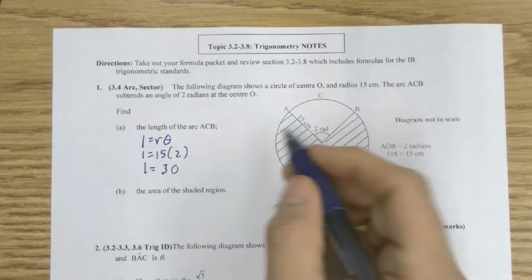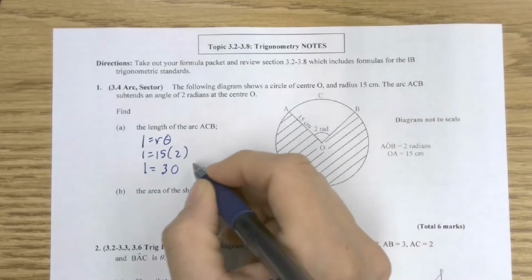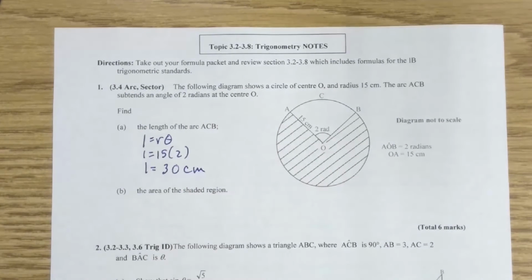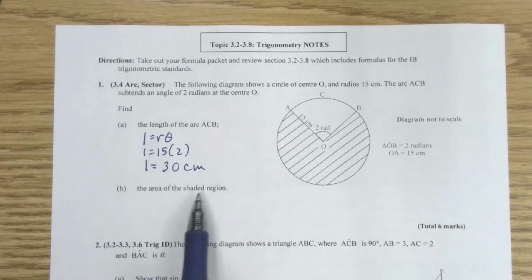And let's get some units on here. So that is physically the length of the arc length. And so if the radius is in centimeters, then the arc length is in centimeters. So our solution, arc length, is 30 centimeters. Part B, the area of the shaded region.